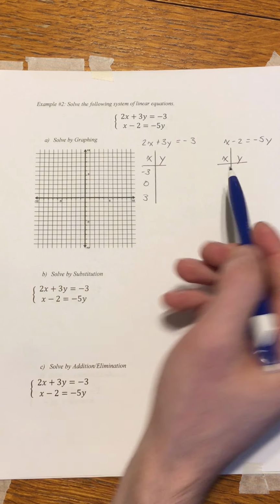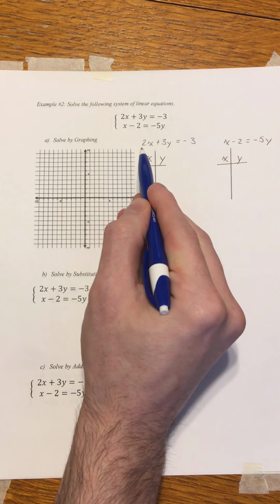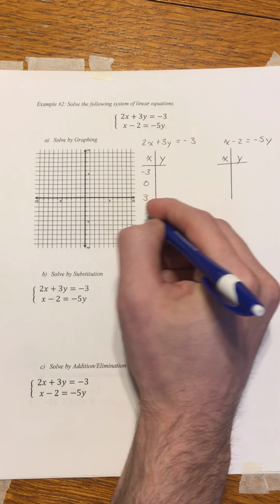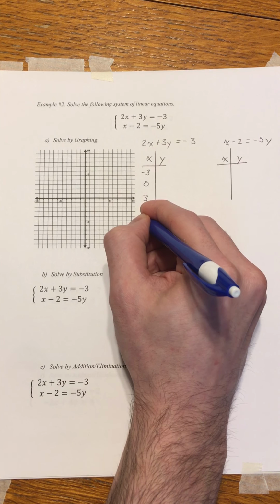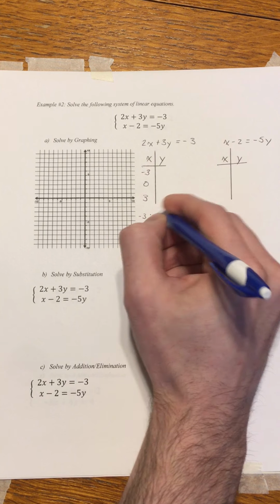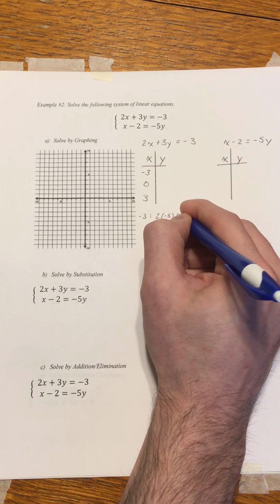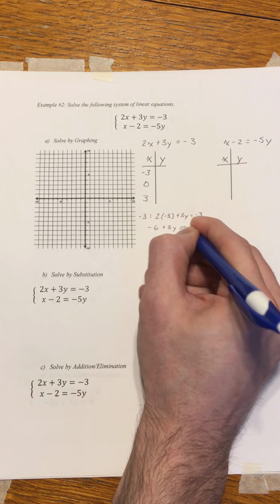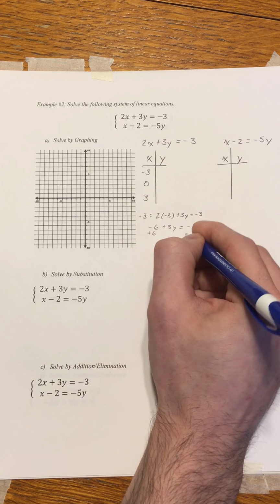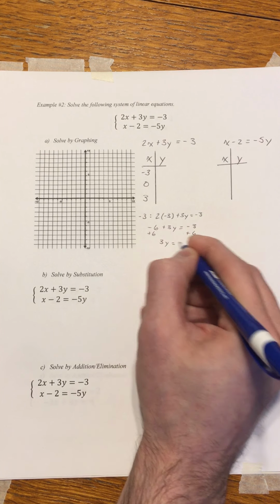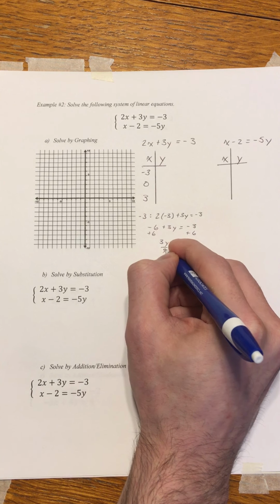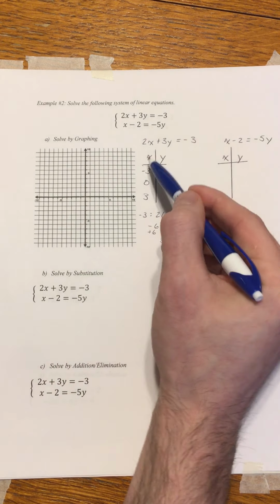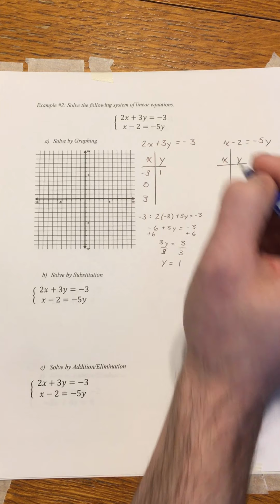So when x is negative 3, we simply substitute negative 3 in here. 2 times negative 3 would be negative 6 plus 3y. In fact, what I'm going to do is just do the whole thing anyway. So when x is negative 3, we're going to have 2 times negative 3 plus 3y is equal to negative 3. Negative 6 plus 3y is equal to negative 3. We can add 6 to both sides of our equation. We have 3y is equal to 3. Divide both sides by 3, not y, and we get that y is equal to 1. So when x is negative 3, y is equal to 1.